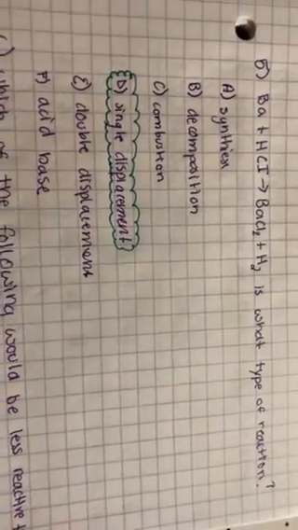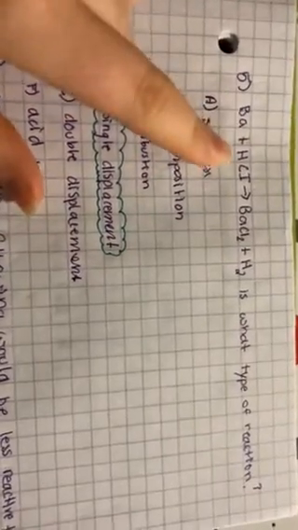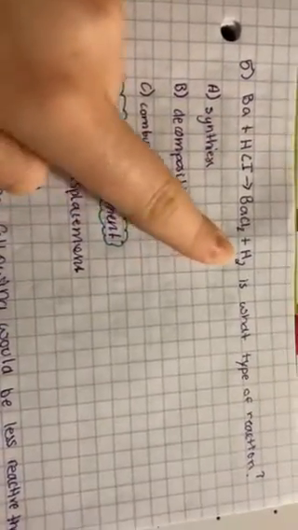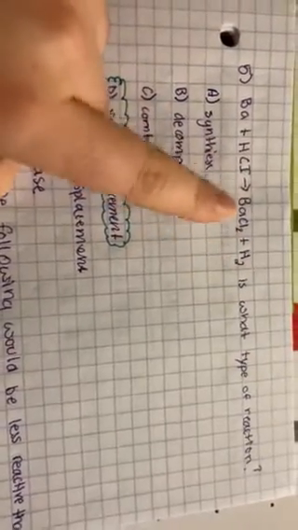Question 5 is Ba plus HCl would give you BaCl2 plus H2. What type of reaction is this? It would be a single displacement. How to identify this is because the H and the Ba switch, so the H became a single element and the Ba became one full compound.